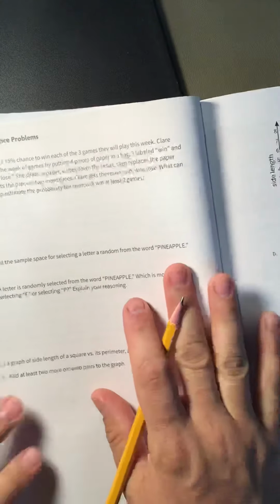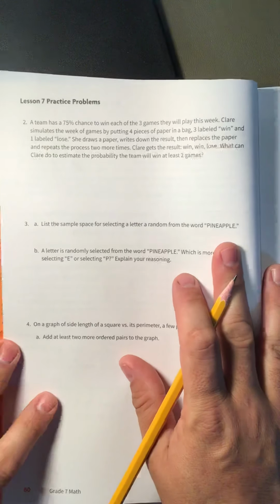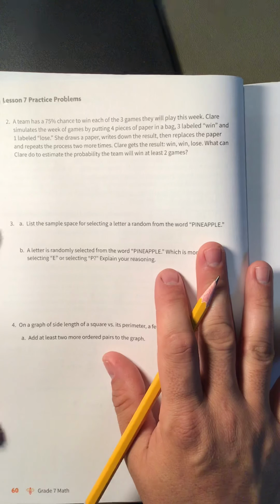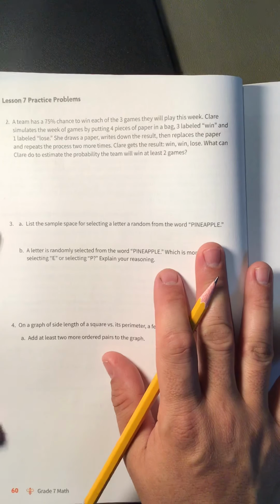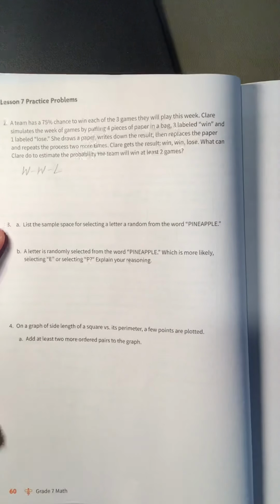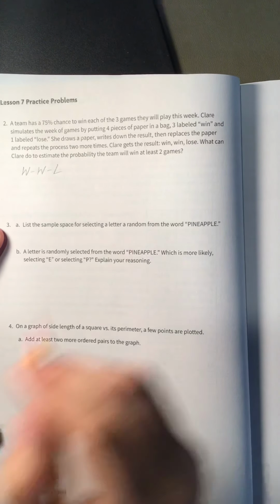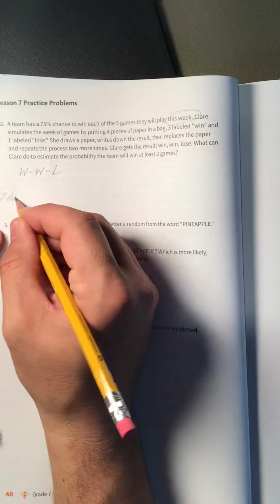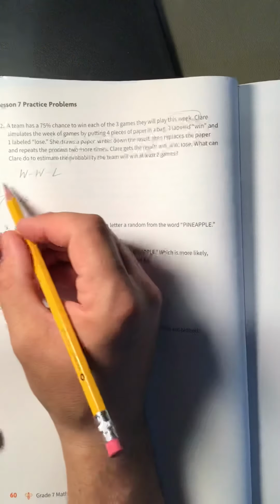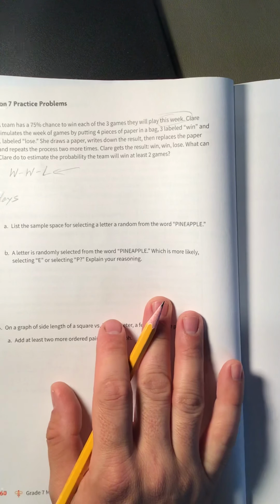Top of next page. A team has a 75% chance to win each of the 3 games they will play this week. Claire simulates the week of games by putting 4 pieces of paper in a bag and labeling 3 with a win and 1 with a loss. She draws a paper and writes down the result, then places the paper back in and does it 2 more times. The result Claire gets is win-win-loss. What can Claire do to estimate the probability to win at least 2 games? So here's one example that she got by drawing those.